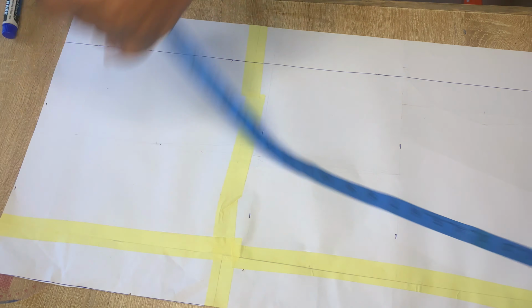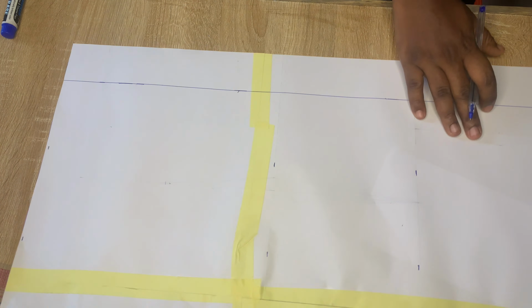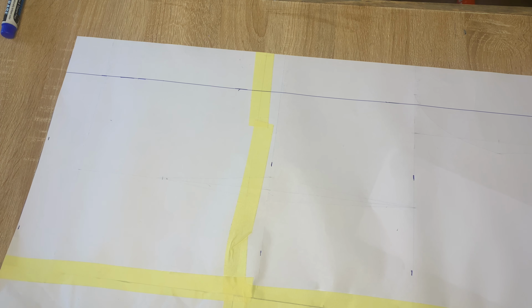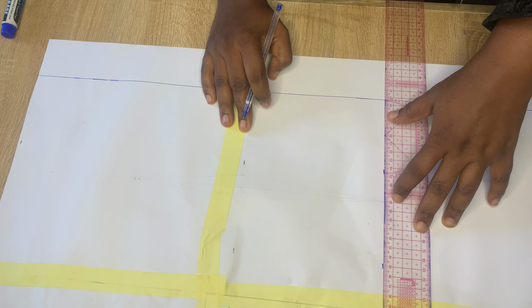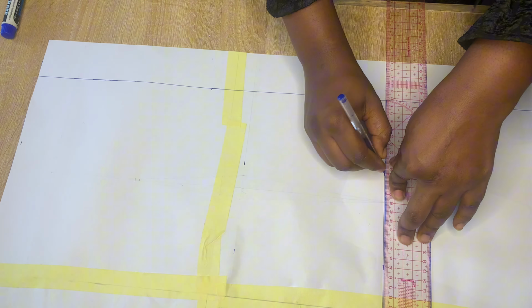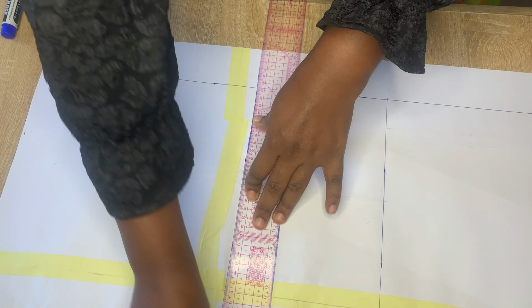I'm just going to go ahead and take all those measurements. Draw a straight line. Connect all of those points together. So that is my chest line right now. I'm going to just draw a straight line through. There's no bust at the back, so there's no point drawing bust line at the back.